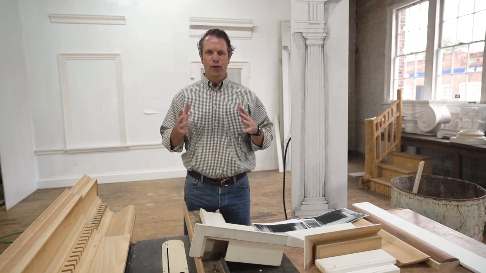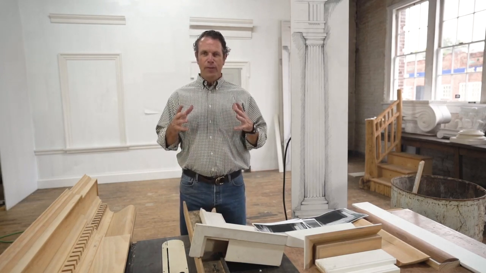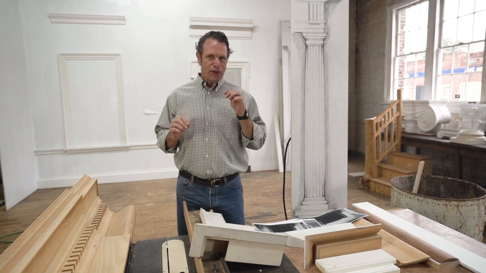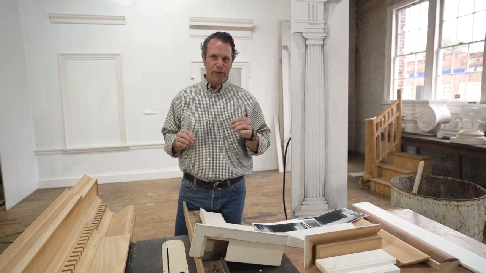Today we're going to be talking about door headers. Now, if you can build a beautiful door header, you can build beautiful mantels, you can elevate the quality of your work, but there are secrets to getting it right. There are secrets to how to build them, and that's what we're going to talk about today on the Build Show.